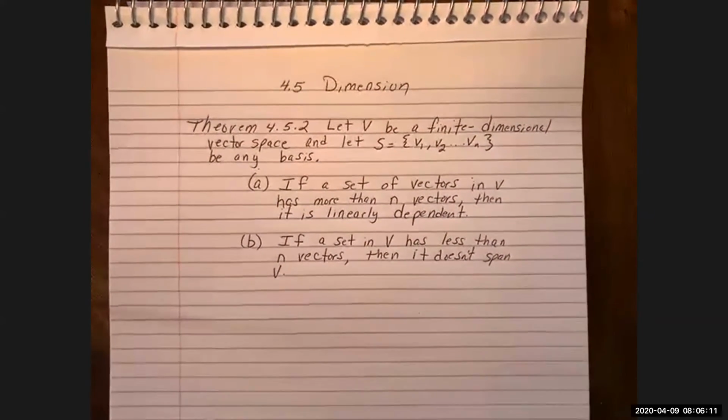Okay, there's our first theorem. Is that any basis of V?